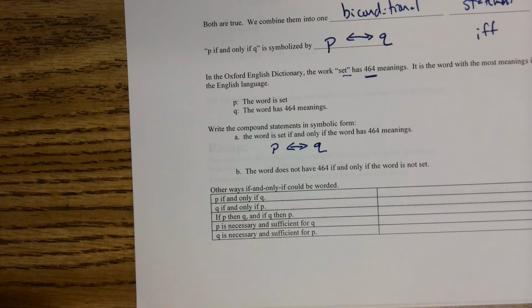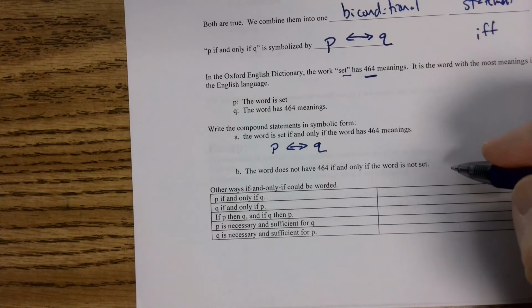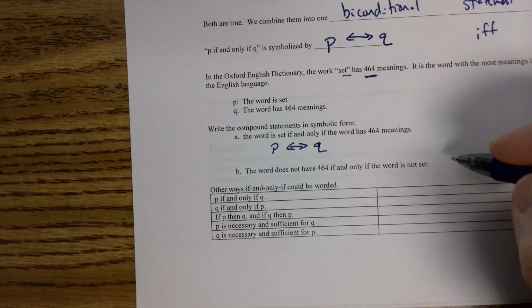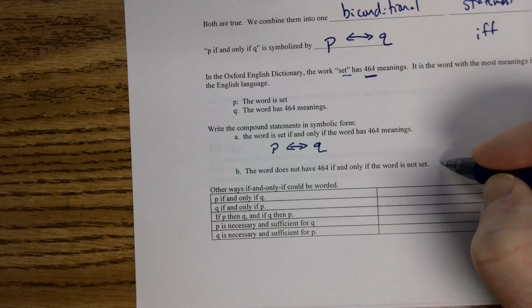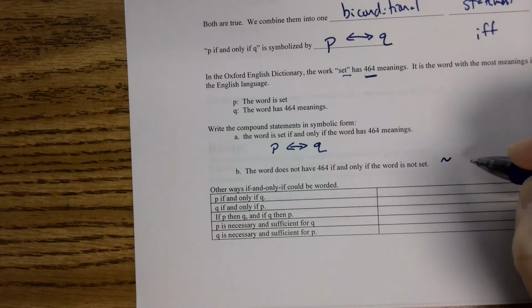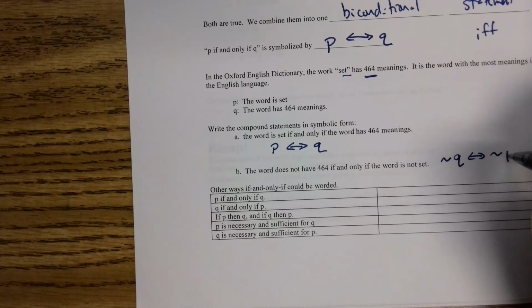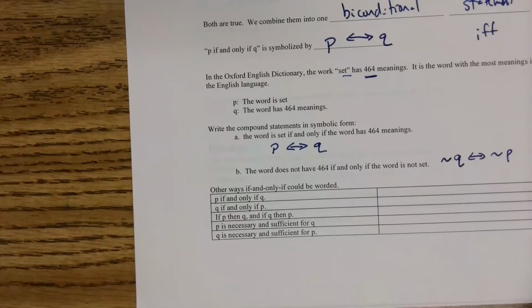Can you do the next one? What you got? I think it's actually squiggly Q, double arrow squiggly P. And they're basically the same thing, right?